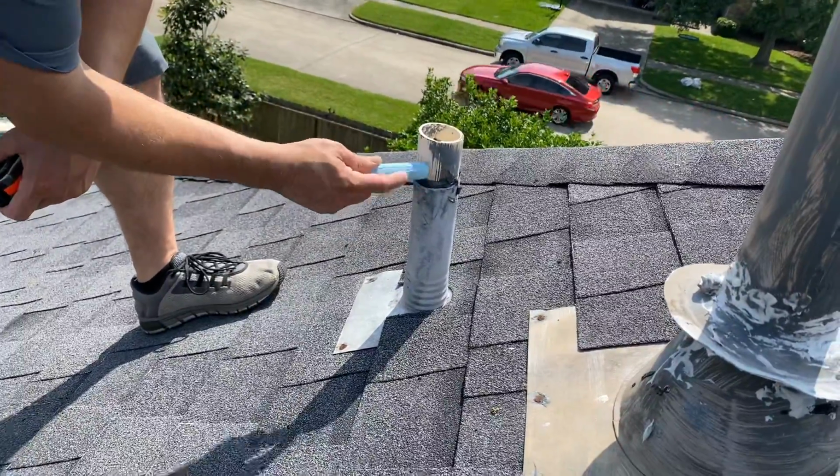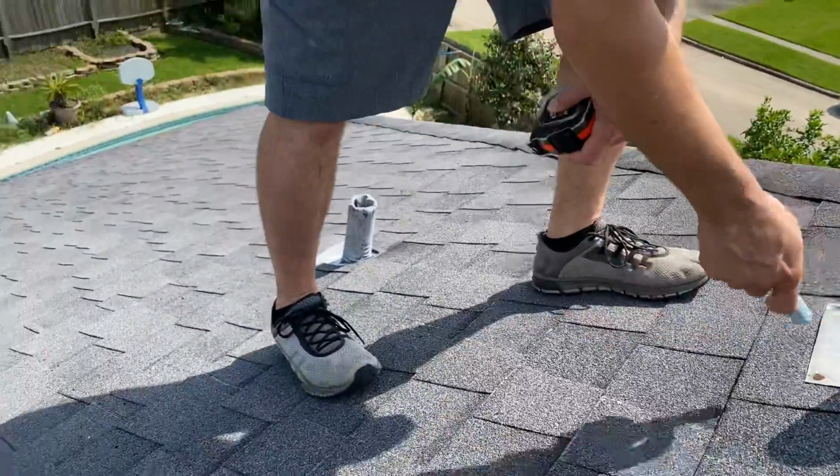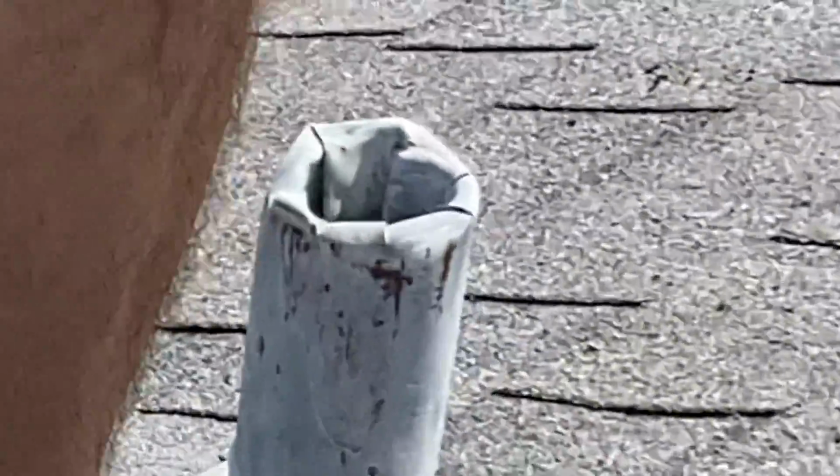Done incorrectly, this should have been sawed off right around here and then have this folded over into it, just like the one below me. It's kind of underlapped the shingle.